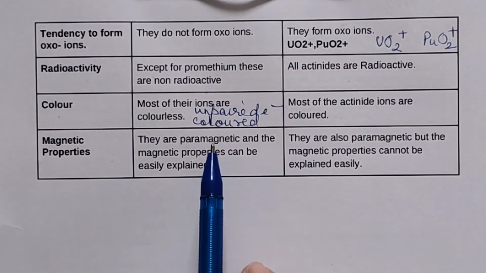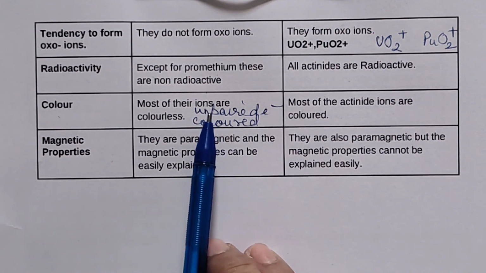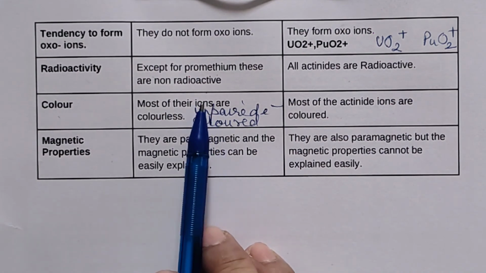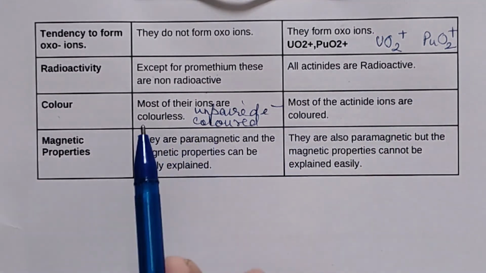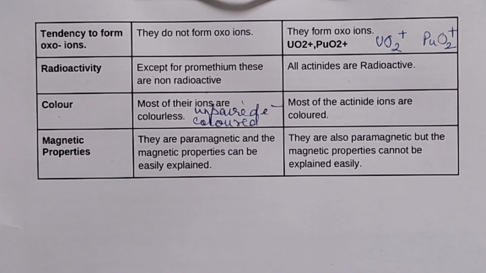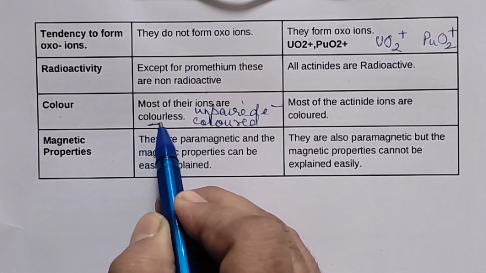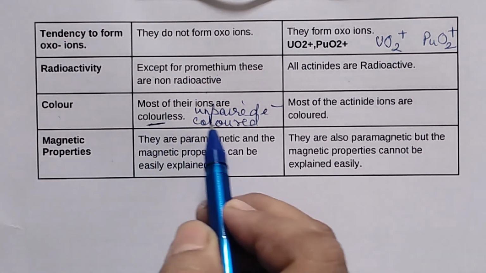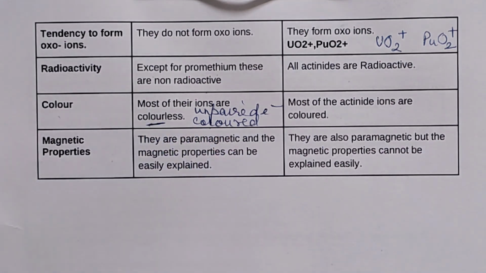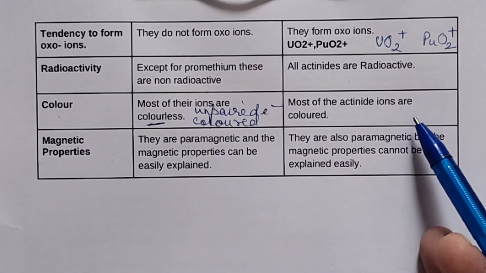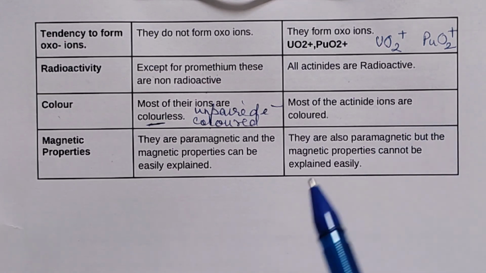Even lanthanides are colored if they have unpaired electrons in the f orbital. But if you compare the number, more of the actinide ions are colored. Completely colorless ones they will not have. If it has unpaired electrons, then it will be colored, otherwise it will be colorless.